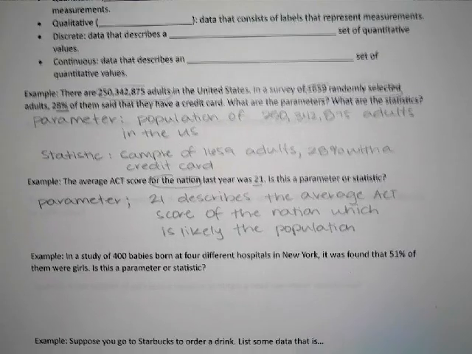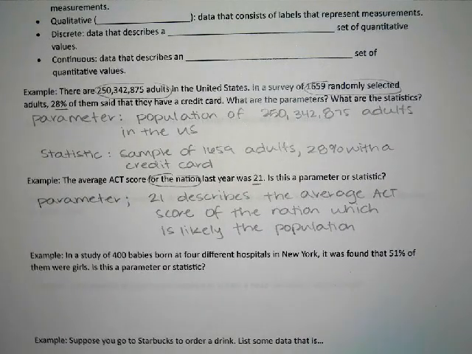It's possible for the nation to be a sample if the entire world was the population, but the ACT, to my knowledge, is specific to the United States, I believe.